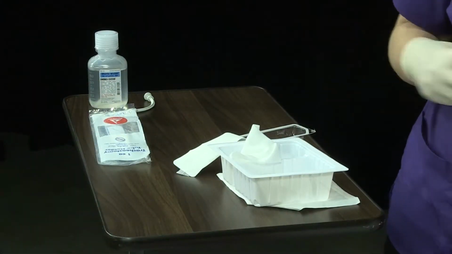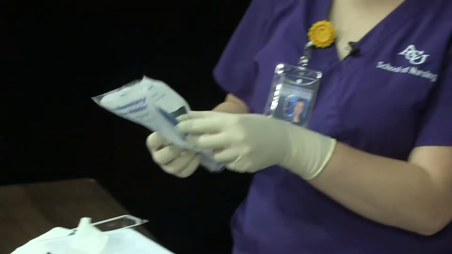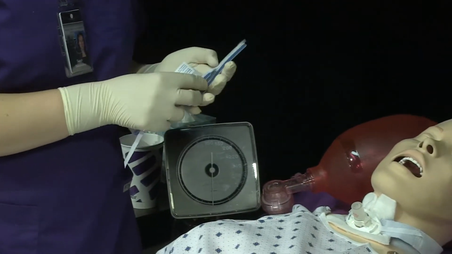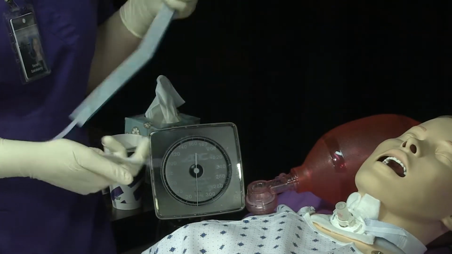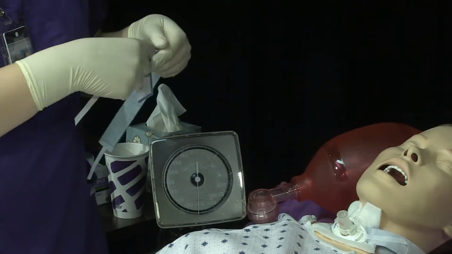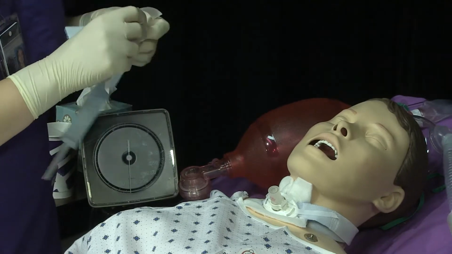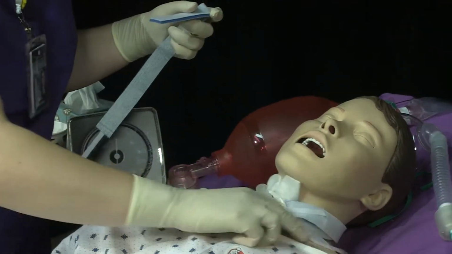Change Velcro tracheostomy tube holder. Secure new holder. Do not remove the old holder. Place holder around back of patient's neck and insert the ends of the holder in the faceplate to secure.